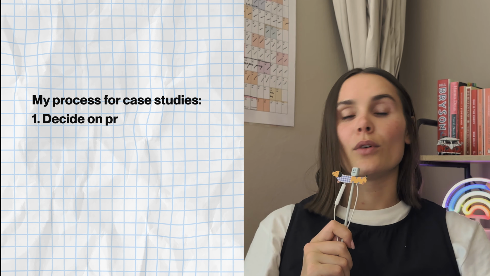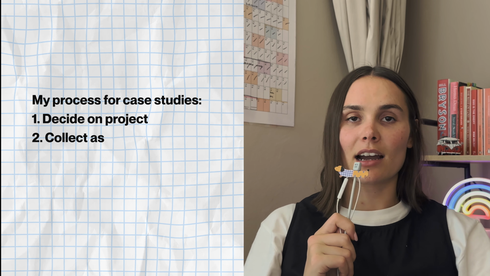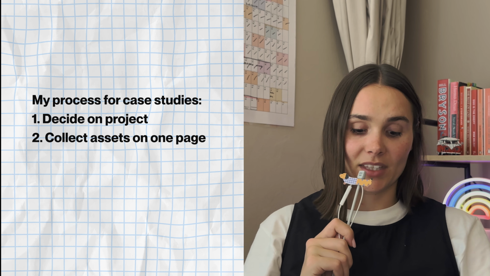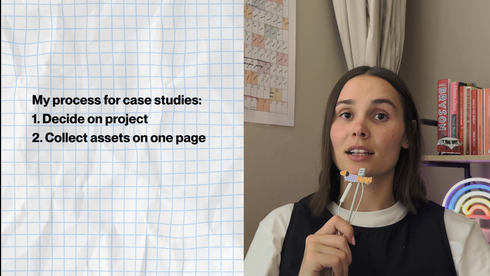So my approach to creating a case study starts off quite structured and then it goes from there. And the process usually goes something like deciding what project I want to do, or if I just have one project in mind, I'll obviously just do that. And then I'll go into the actual project and take out my favorite parts, whether or not they made it to the final design or not, doesn't matter.